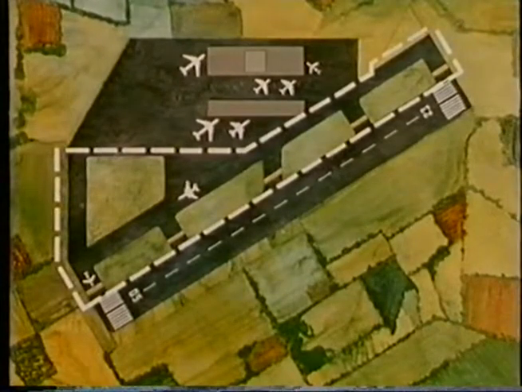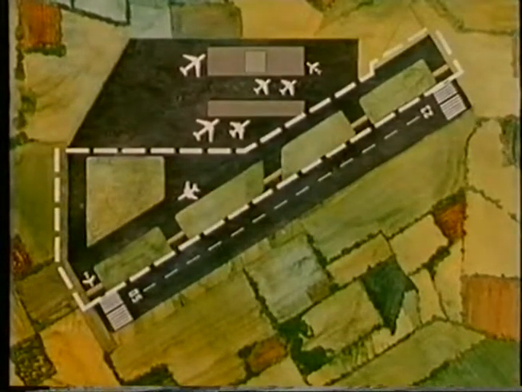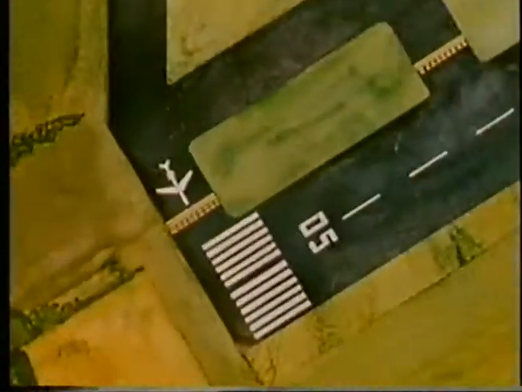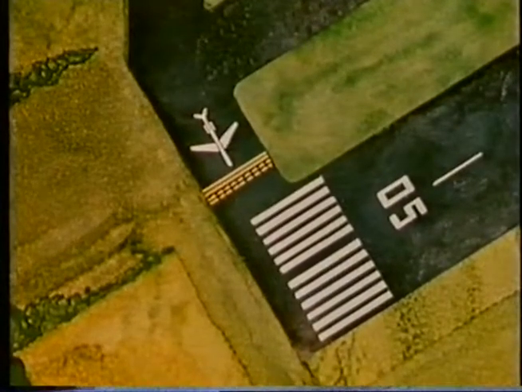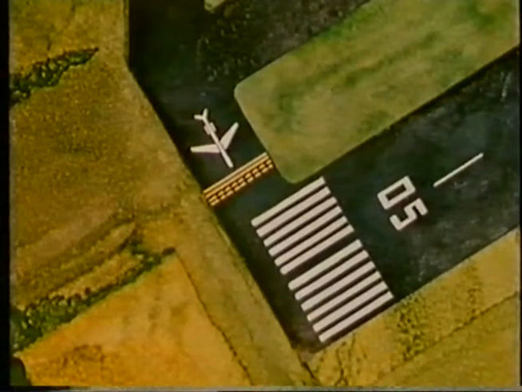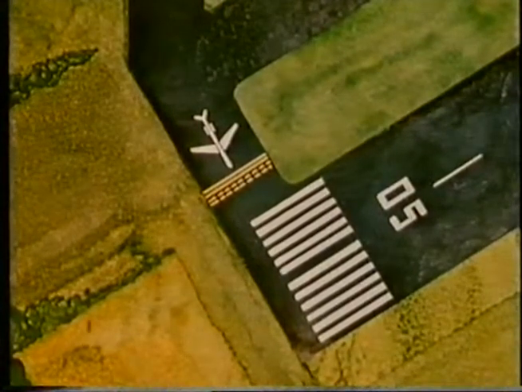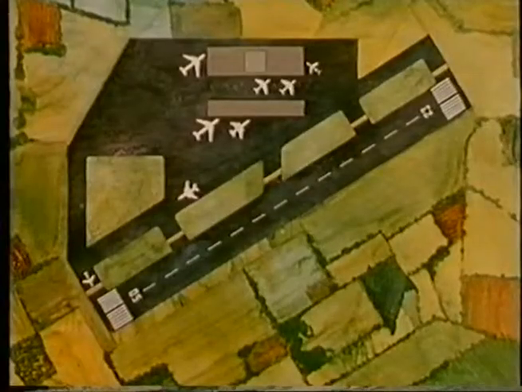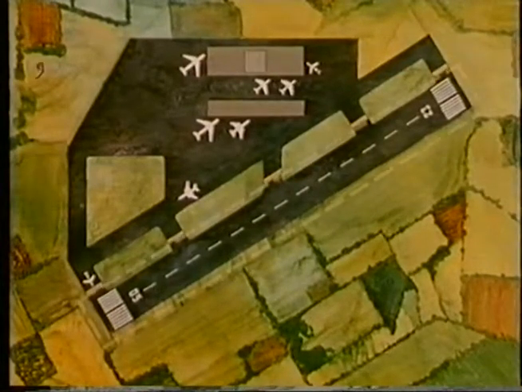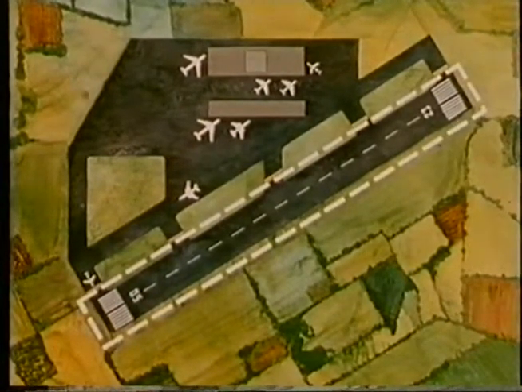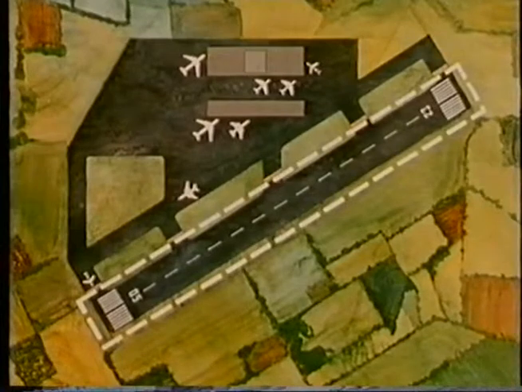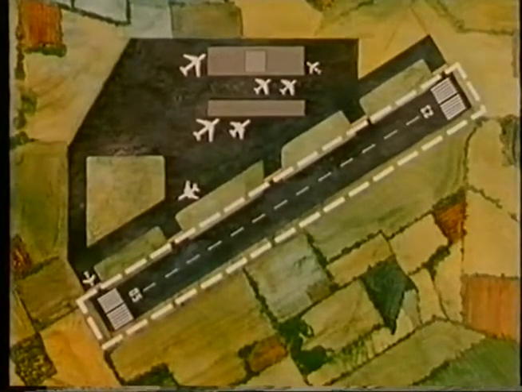Taxiways connect the apron with the runway and have holding positions marked on them at appropriate places. The runway is a defined rectangular area on a land airdrome prepared for the landing and takeoff run of aircraft along its length.